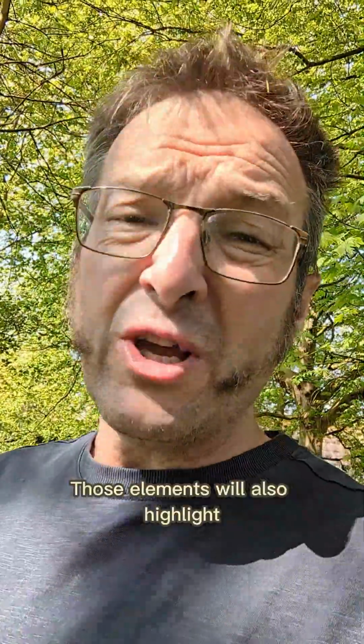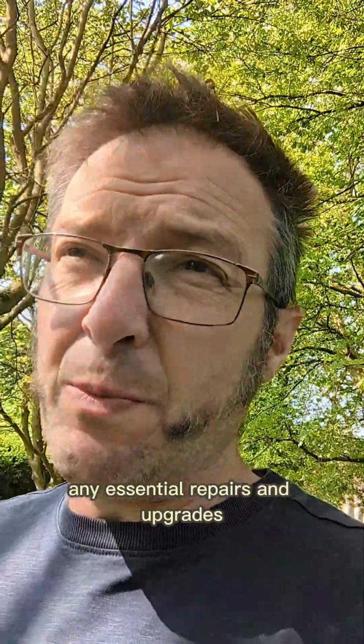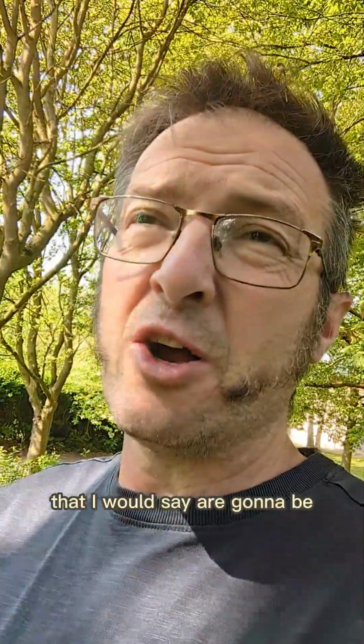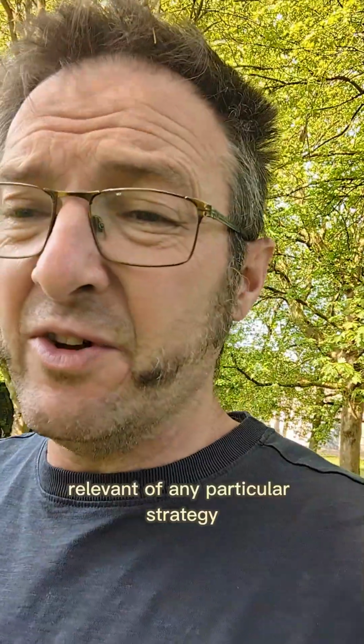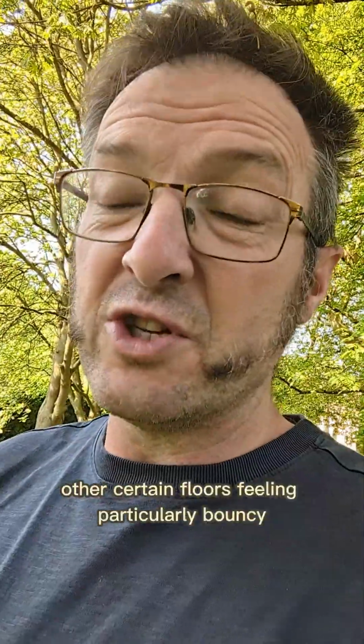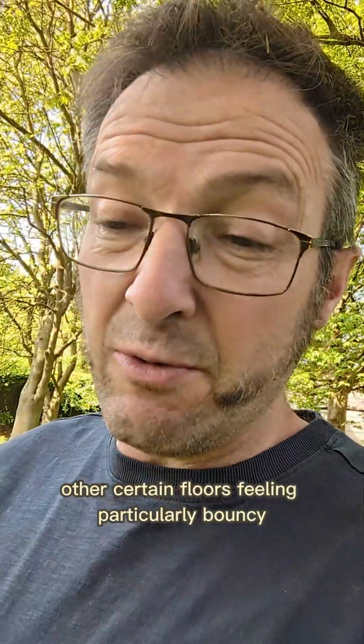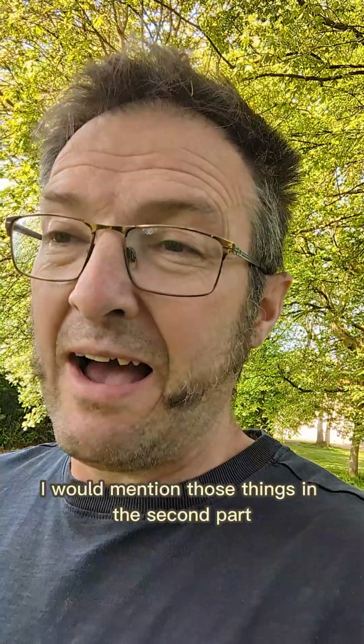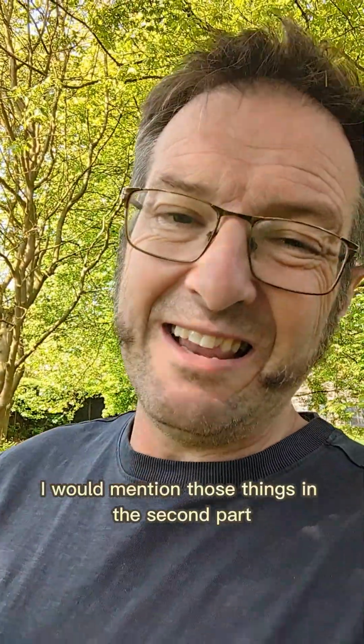Those elements. I would also highlight any essential repairs and upgrades that I would say are going to be necessary, relevant to any particular strategy. Do we need to fix the roof? Are there certain floors feeling particularly bouncy and we're going to need floor repair work? I would mention those things in this second part.